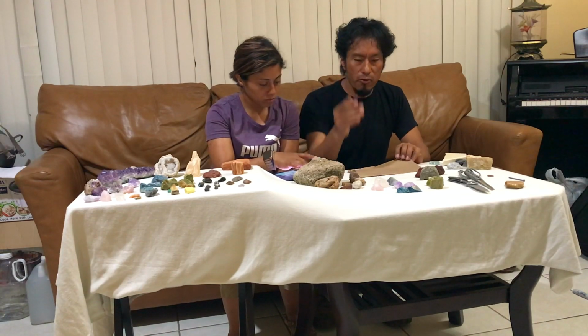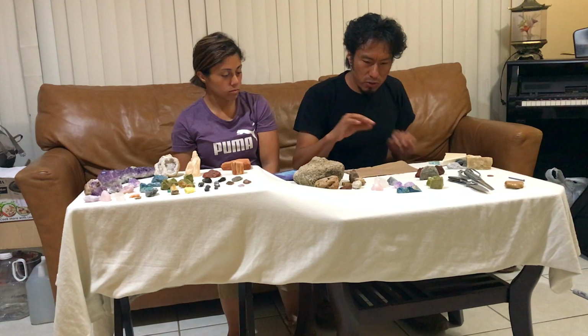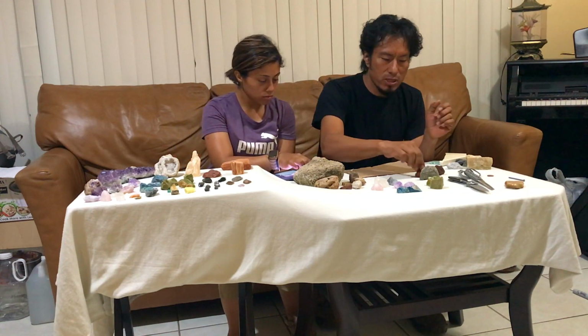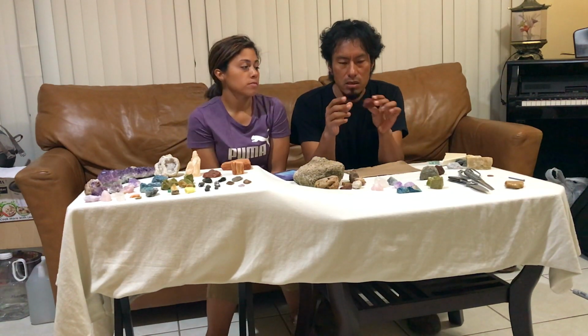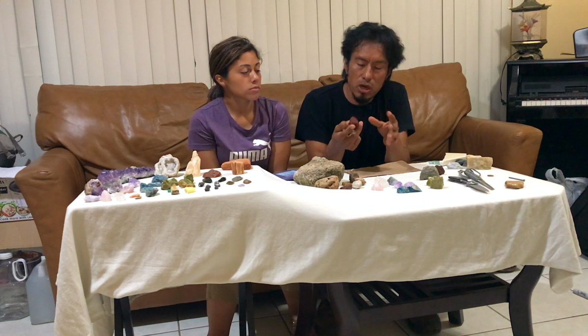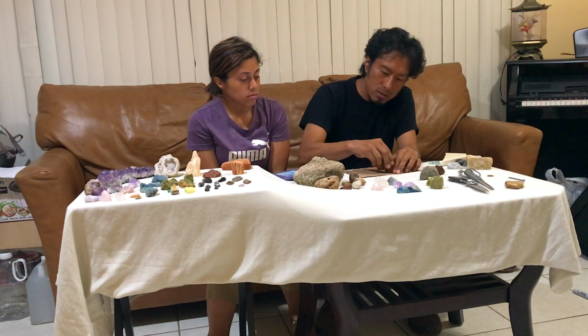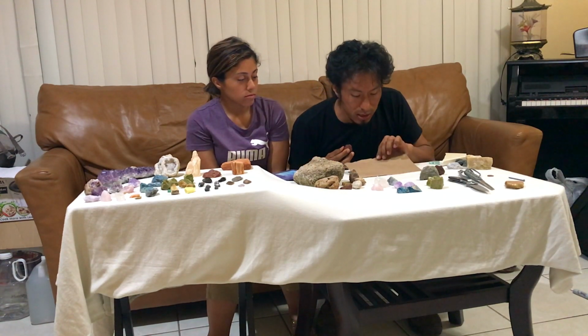I know it's a little far, but I'm going to try to show the difference between rocks. For example, to the naked eye, the color of this lava rock is dark red. But if I put it against the sandpaper, the color is actually kind of pink.